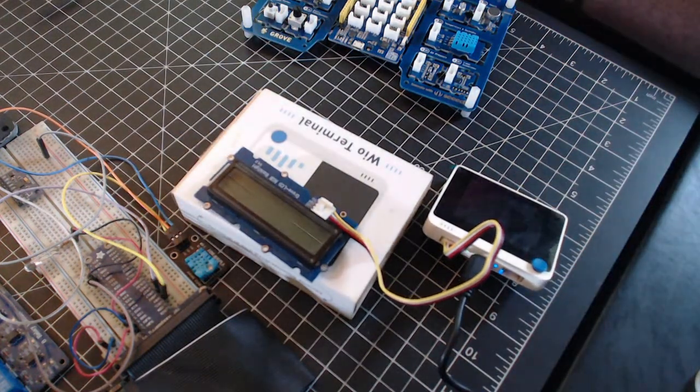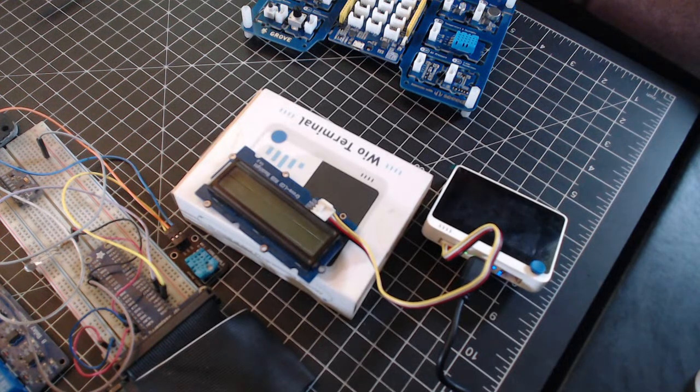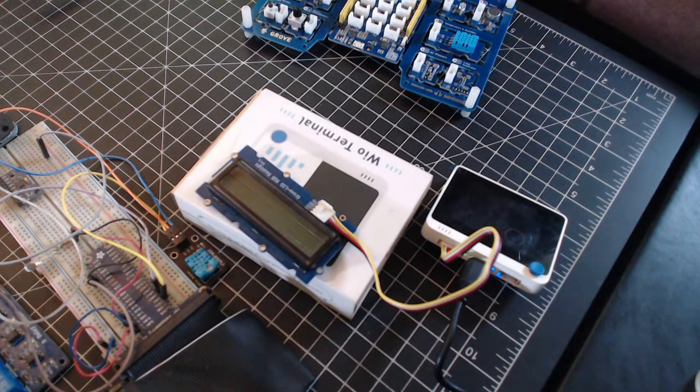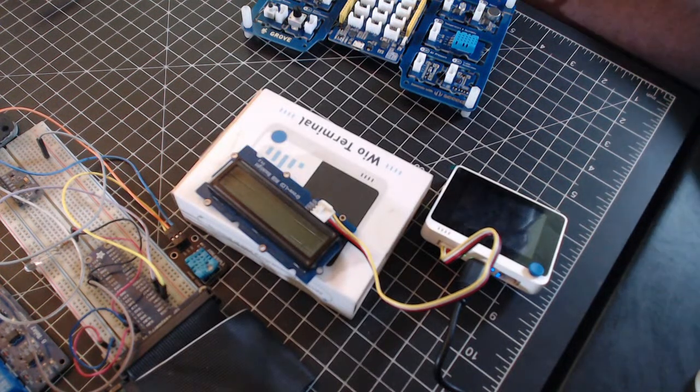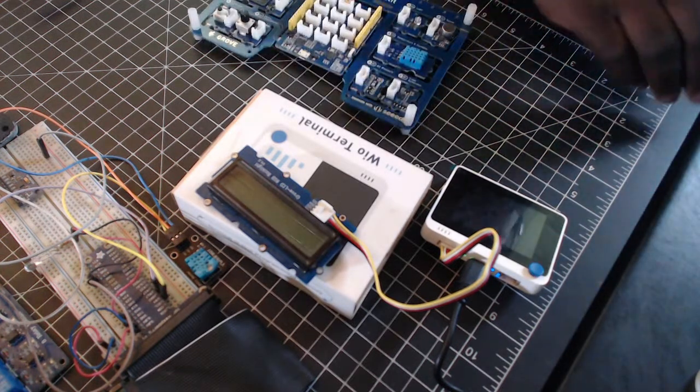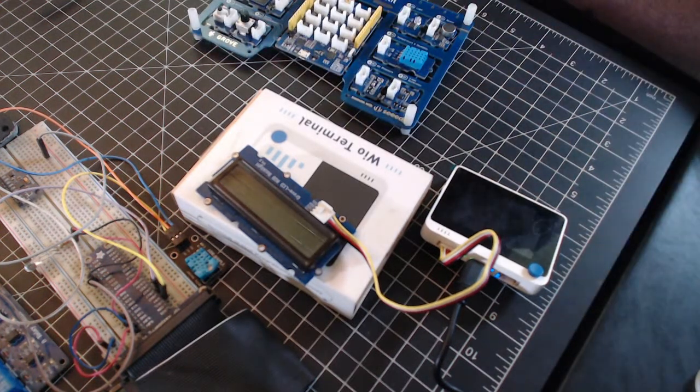Let's see. So let me redeploy this. Okay, so this has been redeployed. Setup is fine. Oh, hold on just a sec. This is okay. Let me restart this.